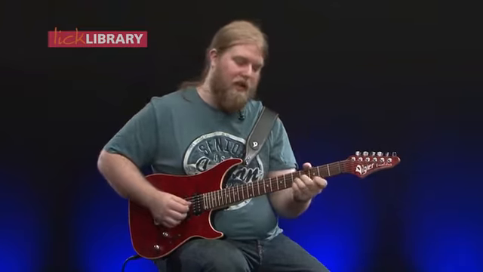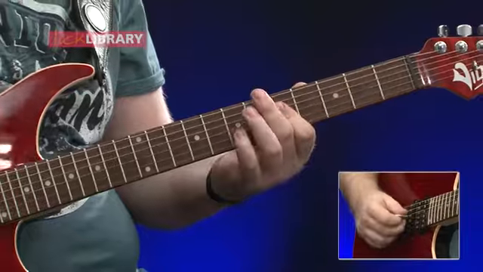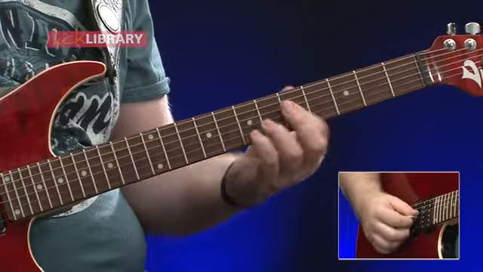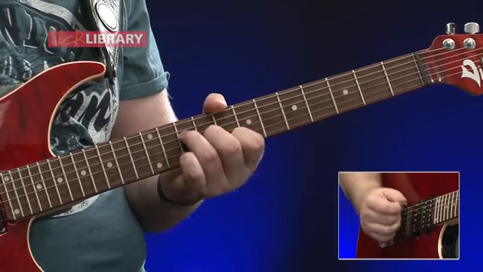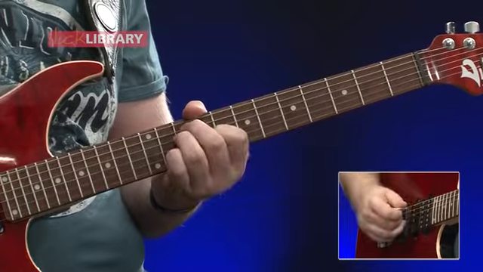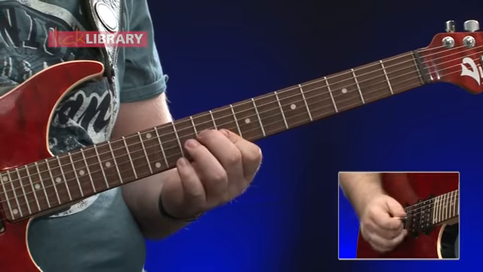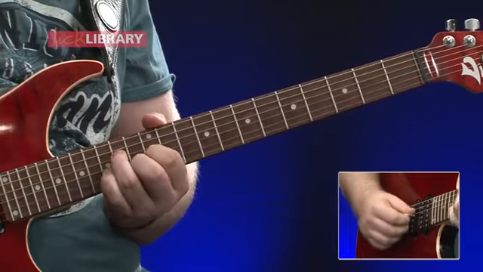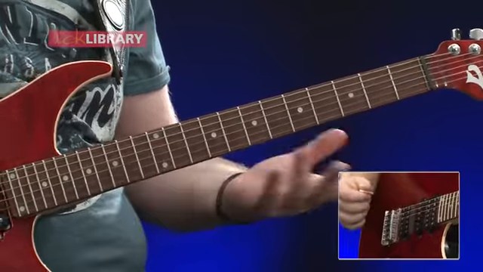Nice little simple way to practice that. Obviously you could arpeggiate as well, as I was doing earlier. However you choose to practice that, all that's important is that you can visualize those triads, so that you can apply them on the fly.